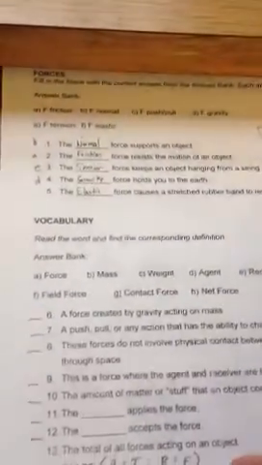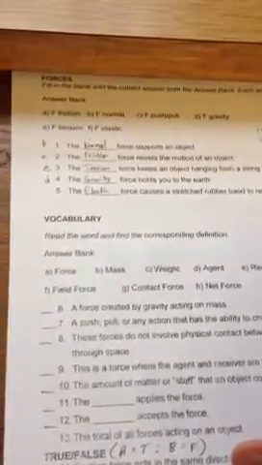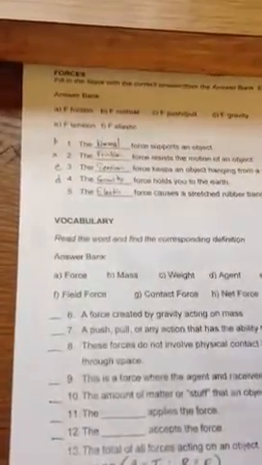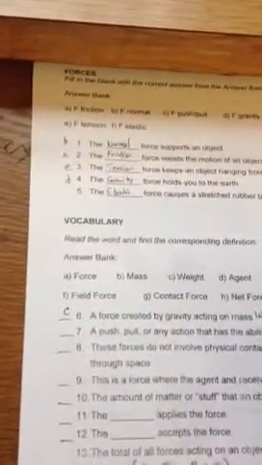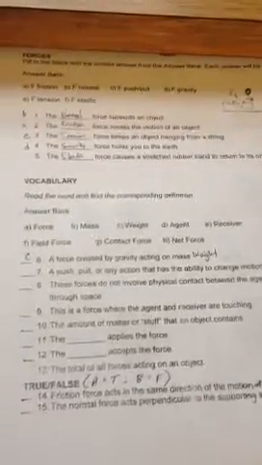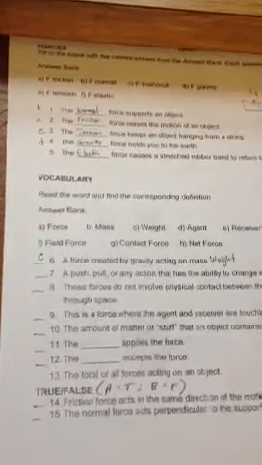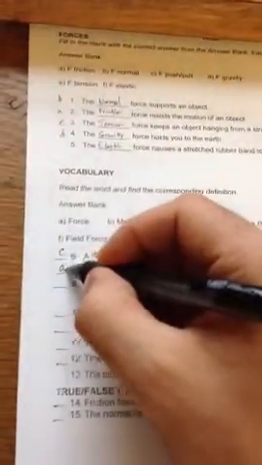Okay, vocabulary. A force created by gravity that's acting on a mass is called the weight force, or weight. Okay. Gravity acting on you or I on a mass, this force is called weight. A push or pull, any action that has the ability to change motion, is simply called a force.